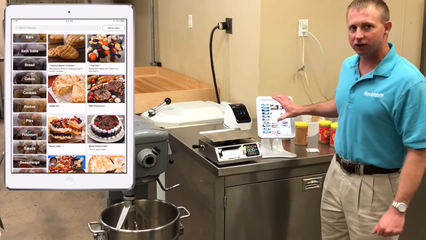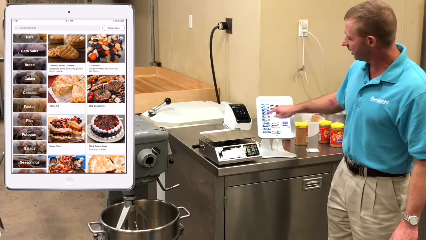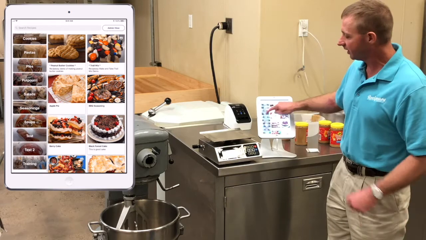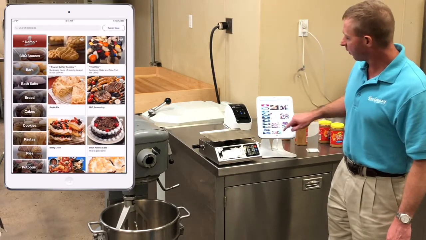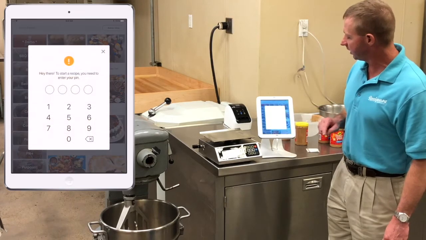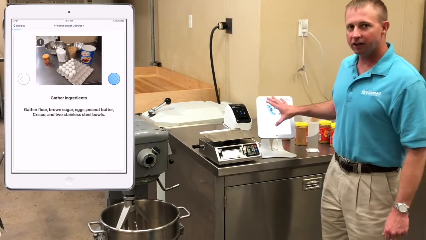Right here we have the screen that you first see when you log in, and it is our recipe screen. It's got a bunch of categories here on the side. Within each category is all of these recipes. So what we're going to do today is hit a peanut butter cookie recipe. We're going to log in. And now we get our first step.